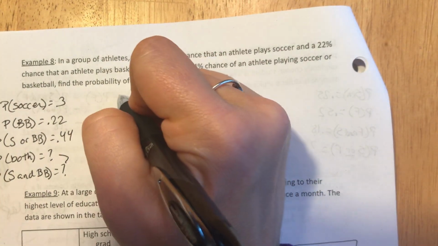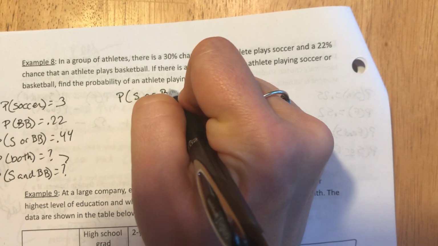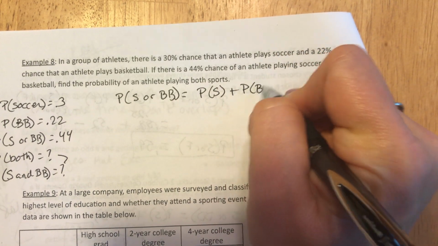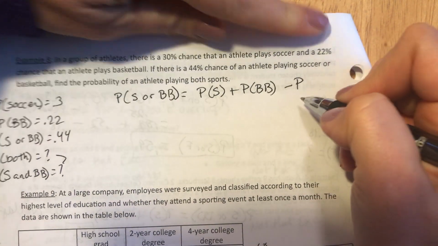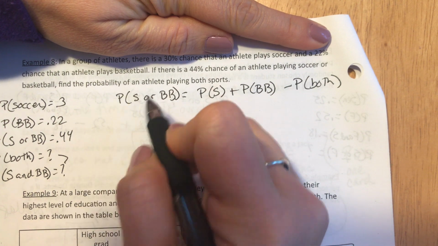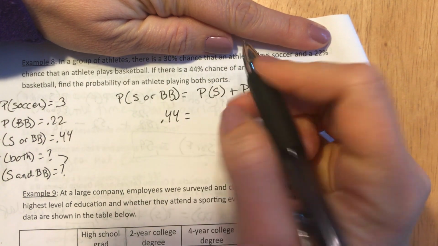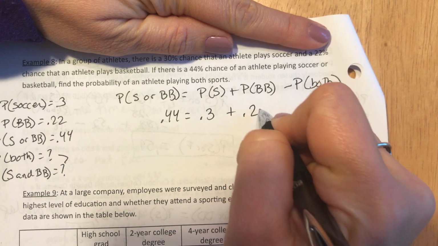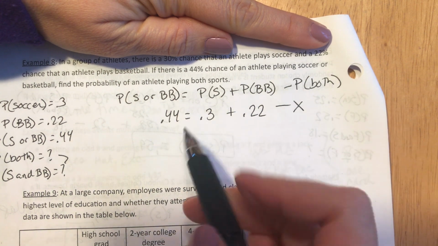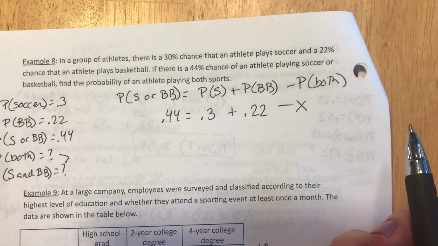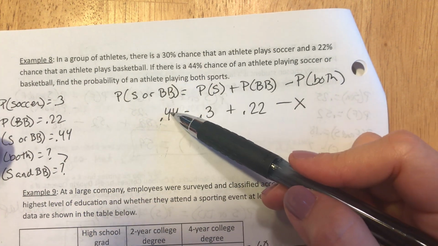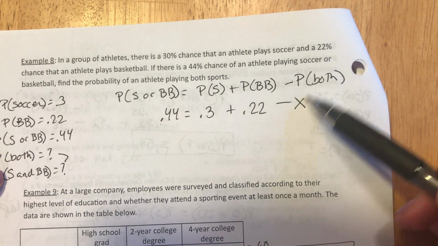So, if you have probability of soccer or basketball is equal to the probability of soccer plus probability of basketball minus probability of both soccer and basketball. The or, 0.44, goes here. Soccer is here. Basketball is here. This is what we don't know, so I'm going to write minus x. Hopefully you got it set up like this, right? You might have been like, wait a minute, what am I supposed to do? But it's okay. The two that I showed you before, this is what was missing. But in this particular problem, we have this probability. We don't have the overlap, the and.